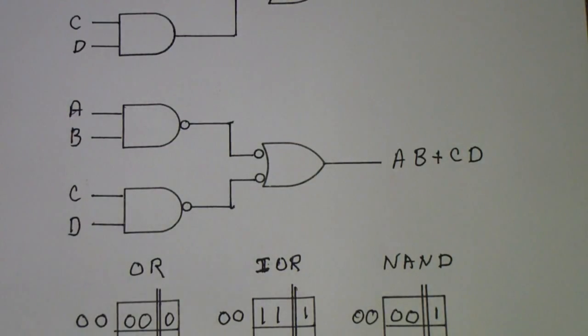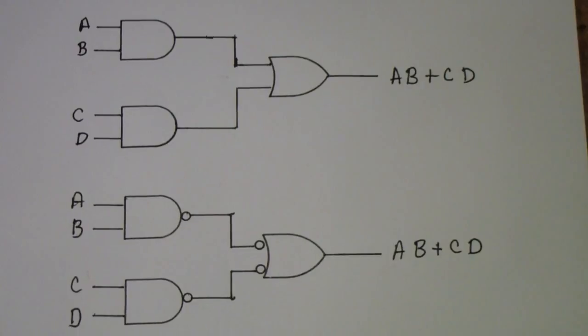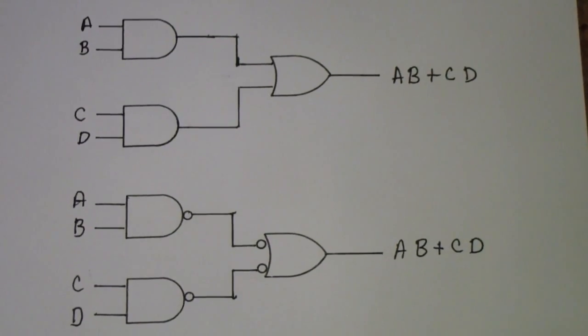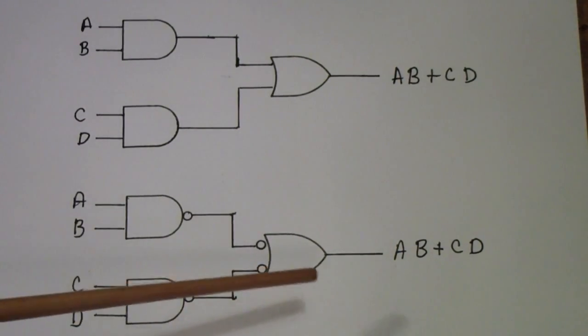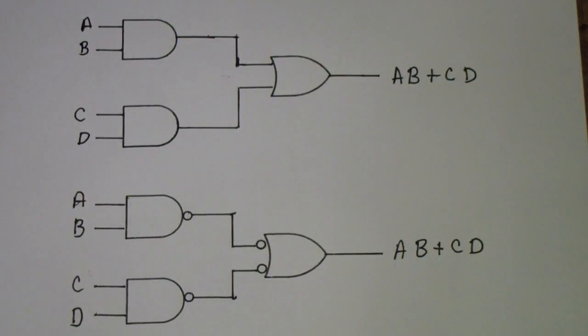So another way to say this is to convert from AND OR to all NANDs. All you have to do is replace all the gates with NAND gates. There's a similar proof for NOR gates, but I won't go through it here. You might want to try it yourself using the same procedure.